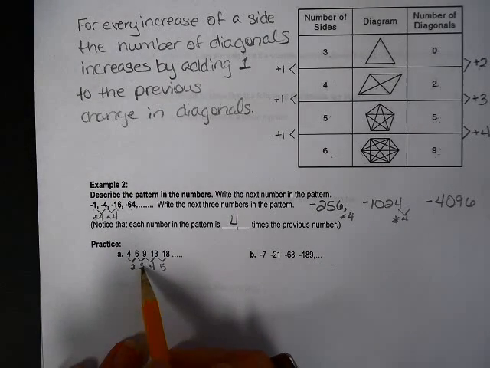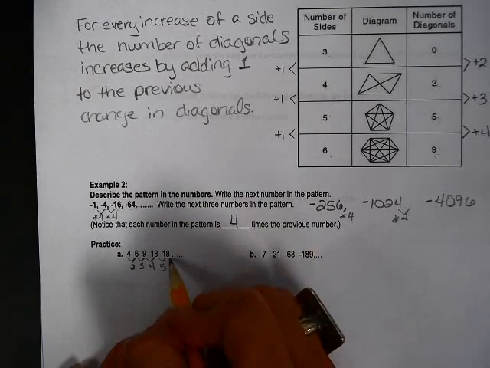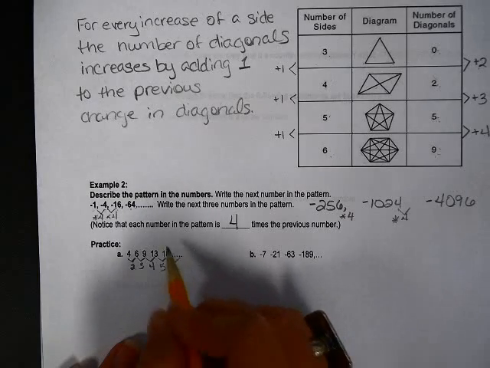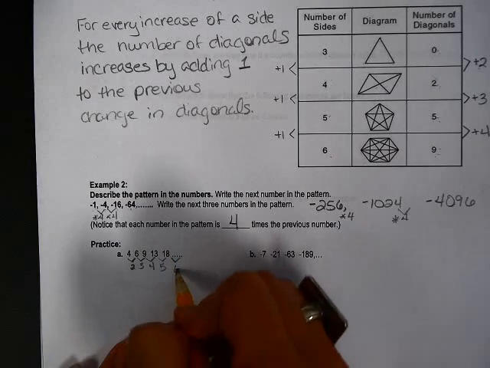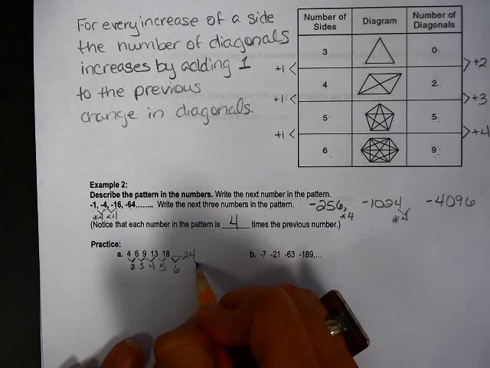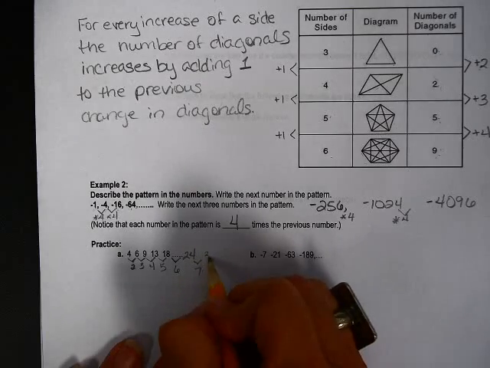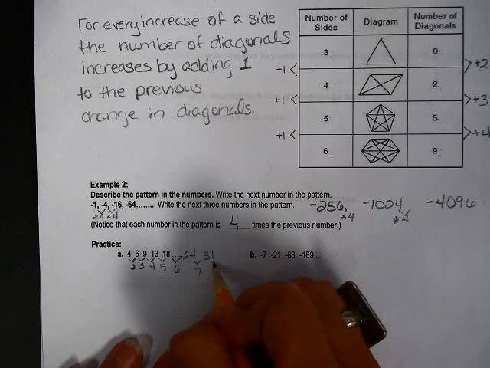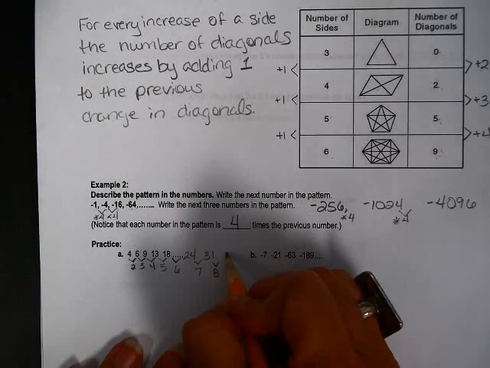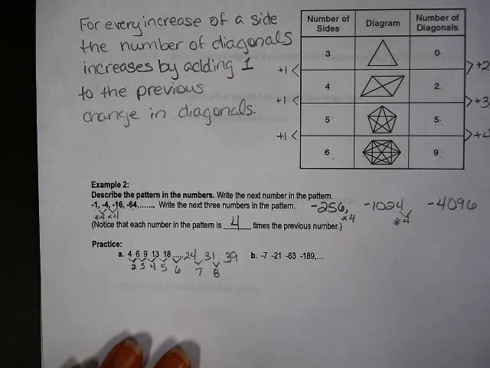So the amount the next number is increasing by is going up by 1. So the next number should increase by 6. 18 plus 6 is 24. The next number should increase by 7. 24 plus 7 is 31. The next number should be 8 more. So then we would get 39. So those would be the next 3 numbers in the pattern.